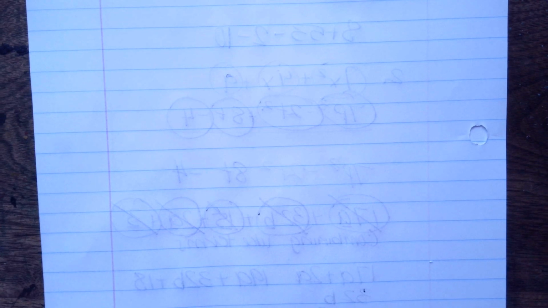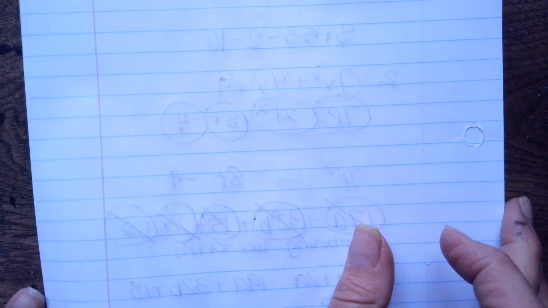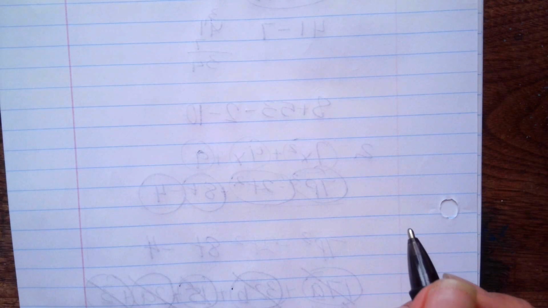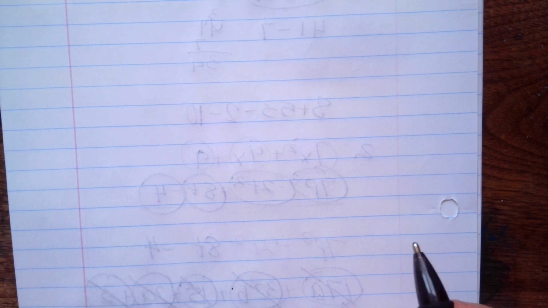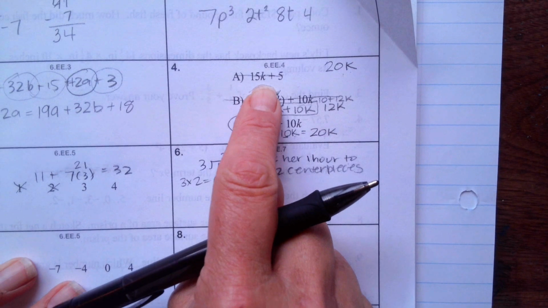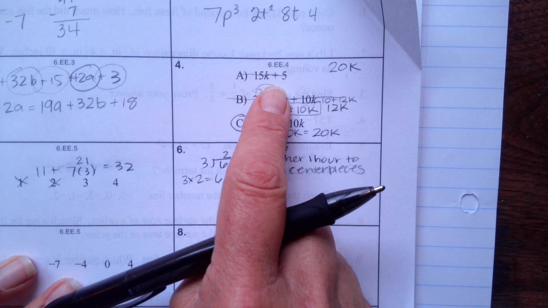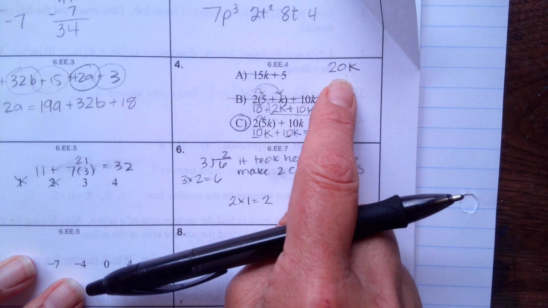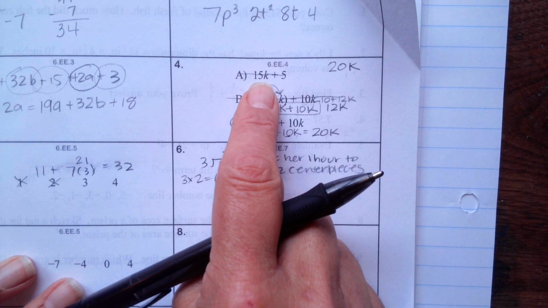But I don't know what else to do. Okay, number 4: which expression is equivalent to 20k? So we're going to look and see, is 15k plus 5 equivalent to 20k? This is what we're looking for. No, because you cannot combine a k and a 5.